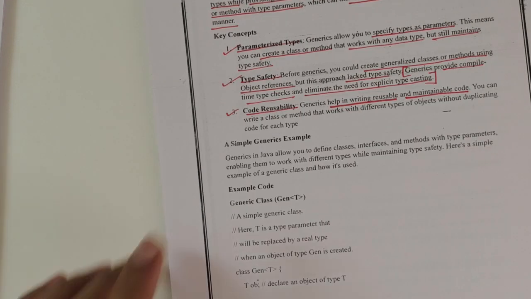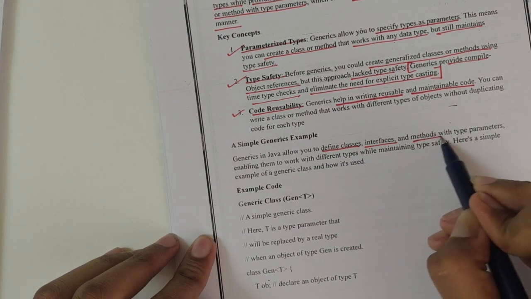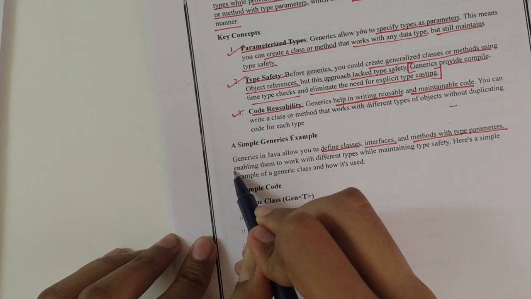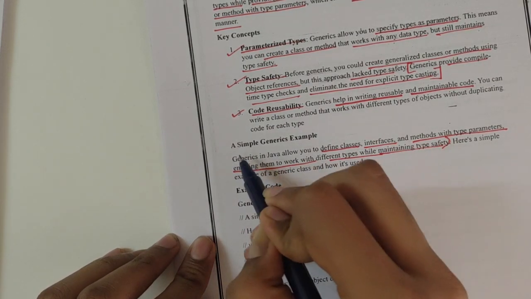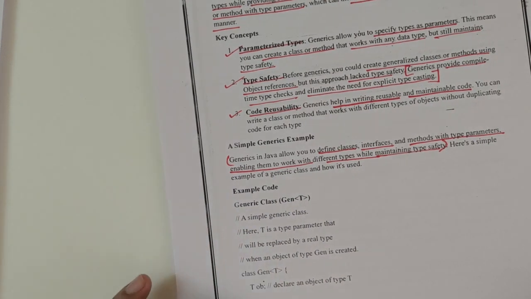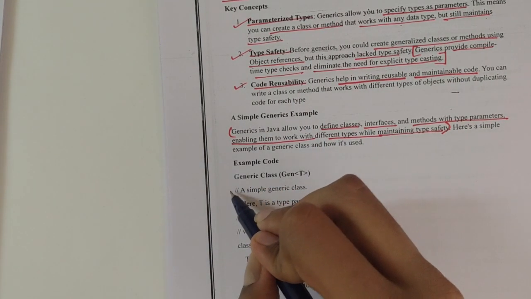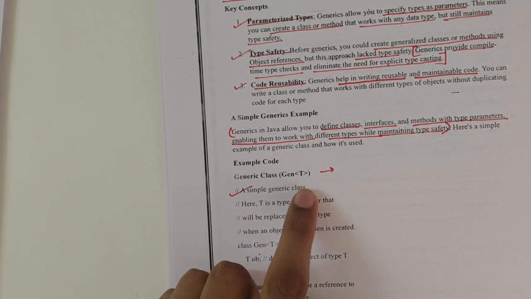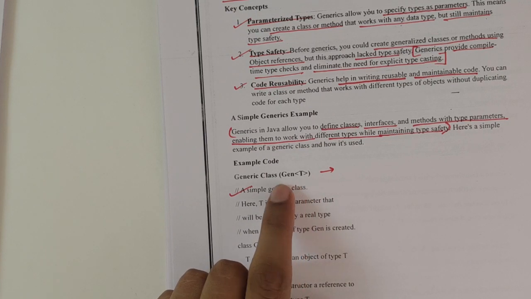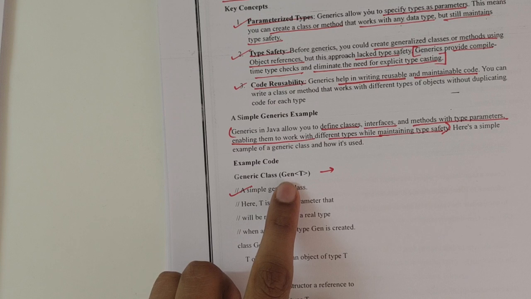Now let's look into this example. Generics in Java help you to define classes, interfaces and methods with type parameters, enabling them to work with different types while maintaining type safety. Let's study this example code. Generic class Gen of T. What is this? It's basically a generic class where T is a type parameter. It will be replaced by a specific type when an instance of Gen is created.